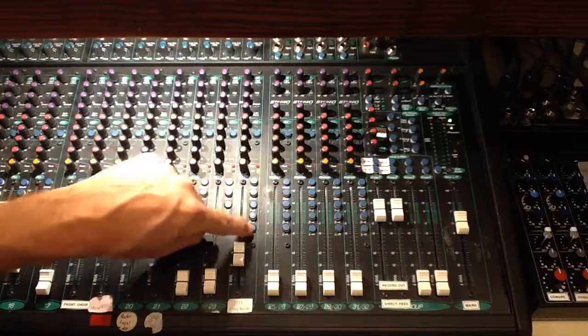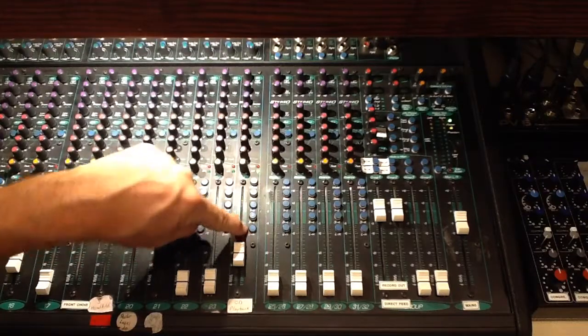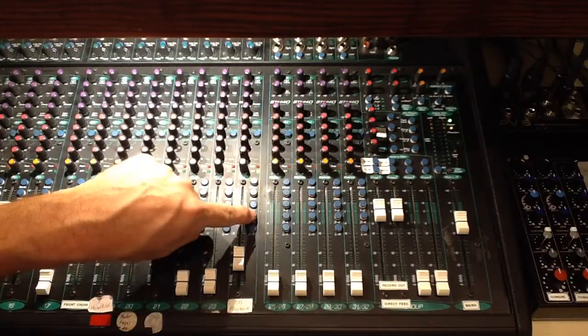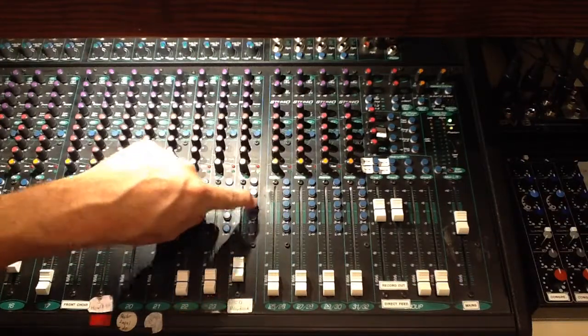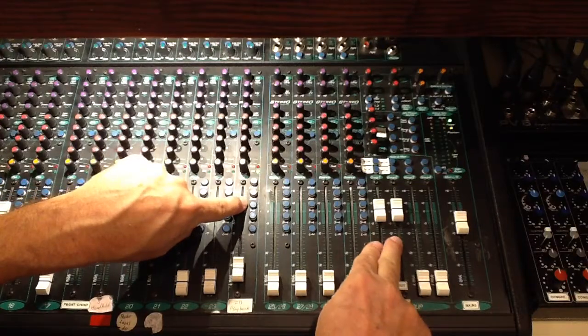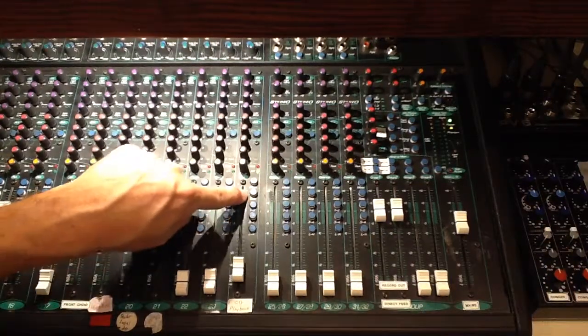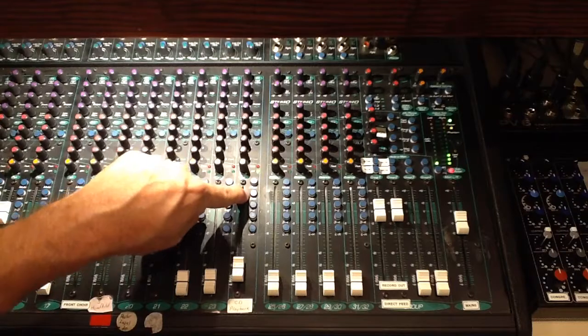So to recap, that sends it to my LR, which I need to have down. This would send it to group 3 and 4 if I wanted to, but I'm not using 3 and 4. This sends it to 1 and 2, which obviously has to go there because it goes to my recording. This is a solo button.